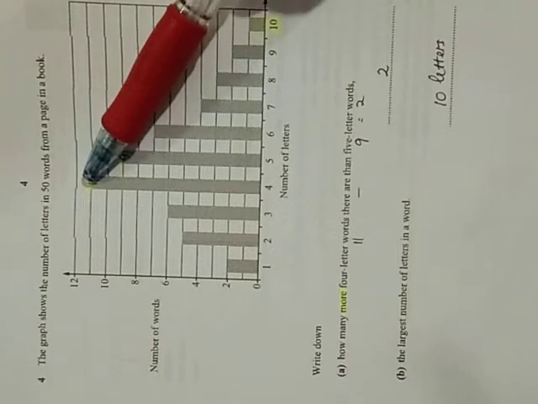So the difference is 11 minus 9. So there are 2 more 4-letter words than 5-letter words. Very simple and straightforward. Now the largest number of letters in a word is very clear, it is 10. So there are 10 letters. Simple.